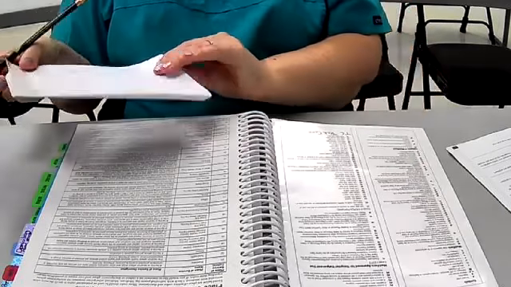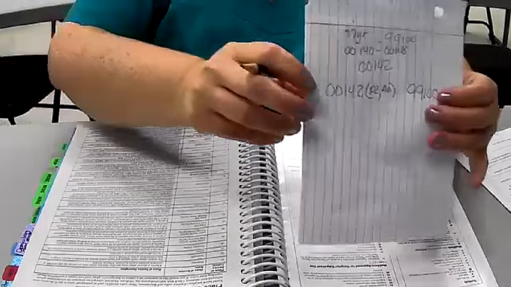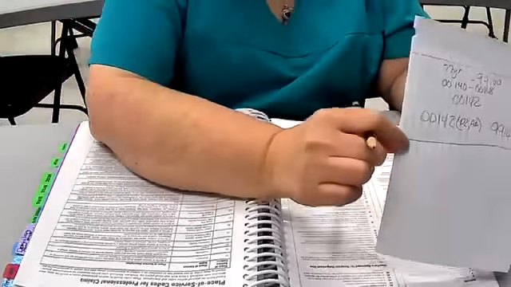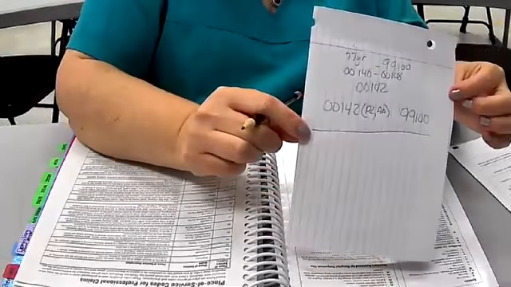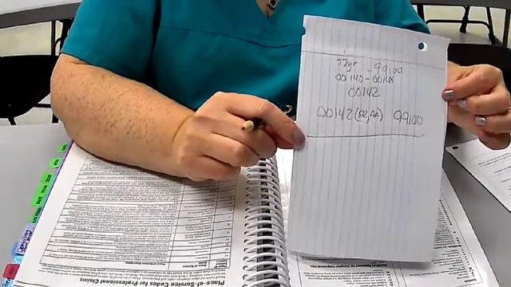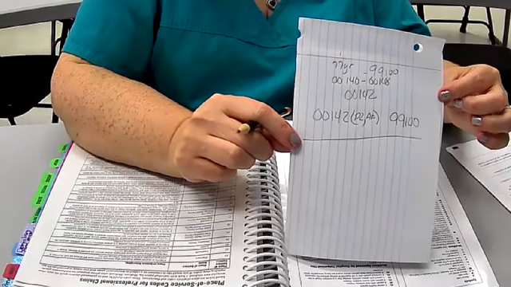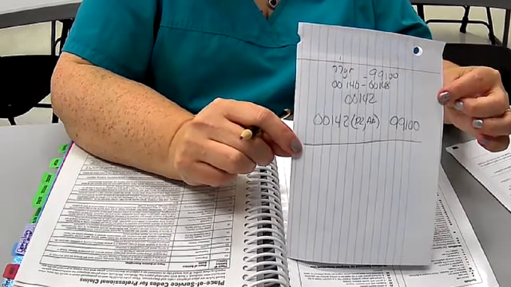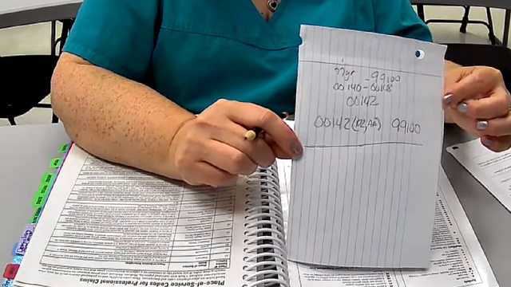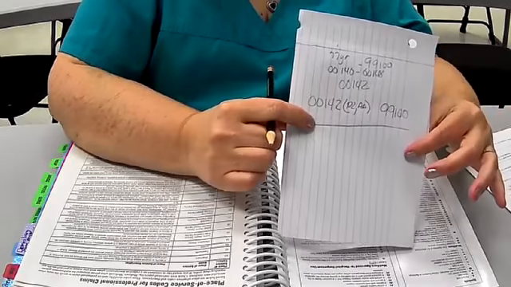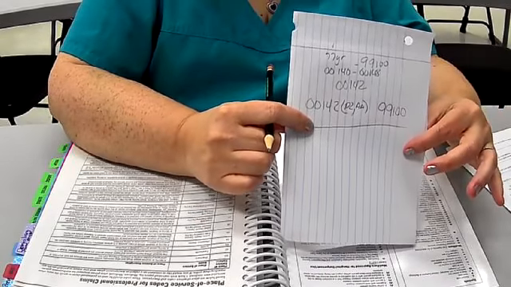So I'm going to write this down for you, or I'm going to just show you my answer. This is my answer. My answer is 00142 P2 AA modifier and then 99100. So let's recap while we're using these. 00142 is for the anesthesia for our lens surgery.